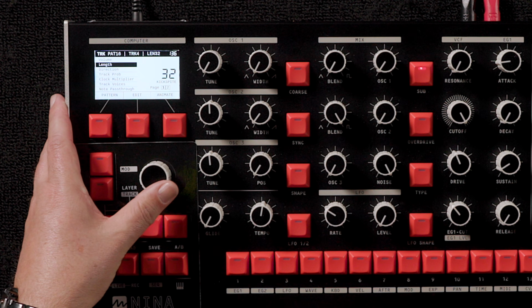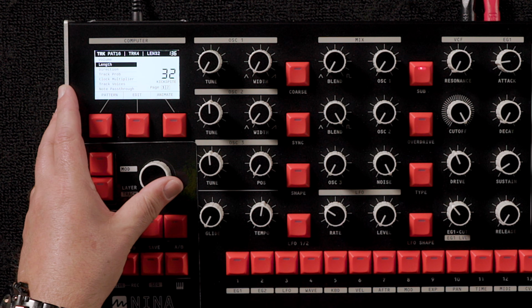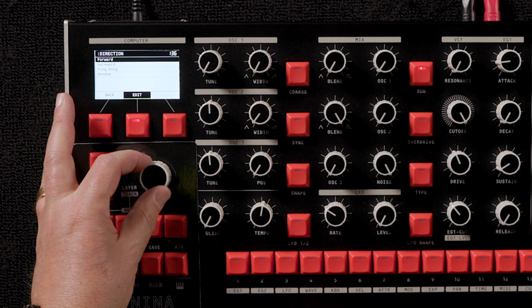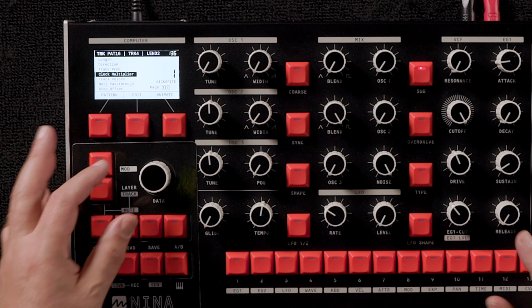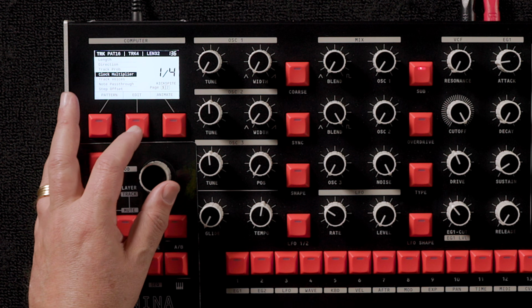Track mode is where you'll record and build your sequences. There's a number of settings, including volume, length per track, direction, including backwards, forwards, random, and ping pong. We've also got track probability as a percentage. Then we have a clock multiplier where we can double speed, half time, third, and a quarter speed as well.